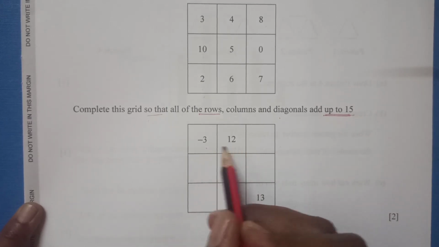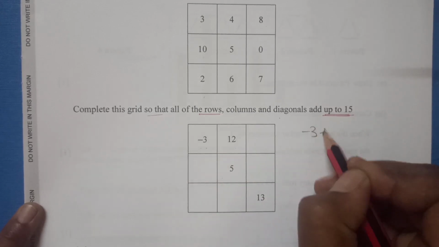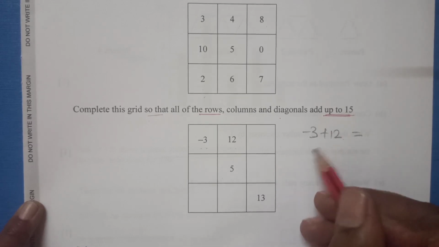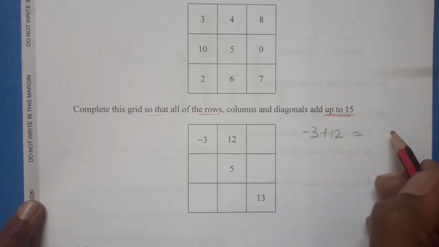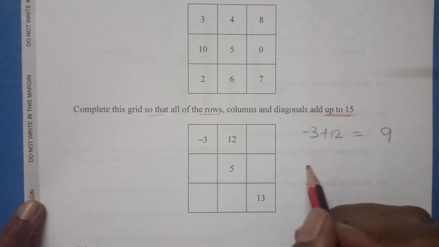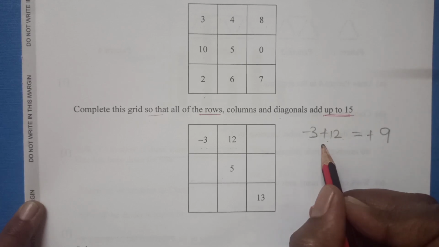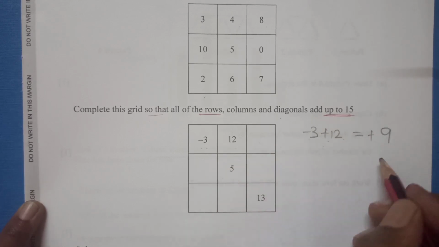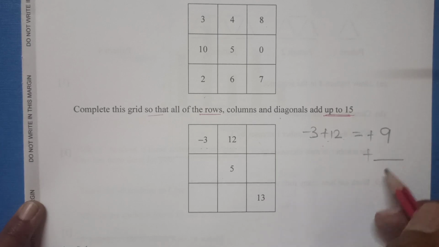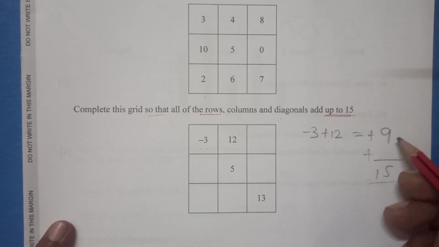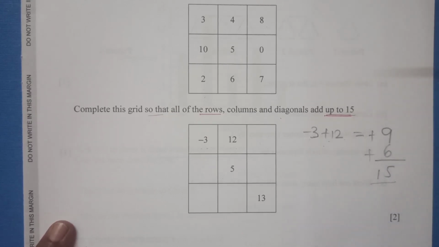Now see this side, we will start from this side. We have two numbers here, so we have negative 3 plus 12. Negative 3 plus 12, this is negative, this is positive. We are going to subtract, like 12 minus 3 it's 9. 9 will be positive because 12 is greater than that. Now we need a number here, whatever you add here, your answer should be 15. 9 plus what gives you 15? It's 6. So that means we will have number 6 here.